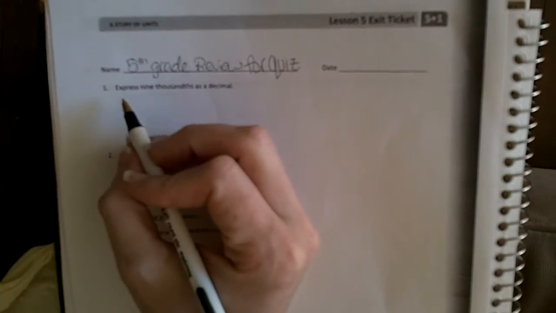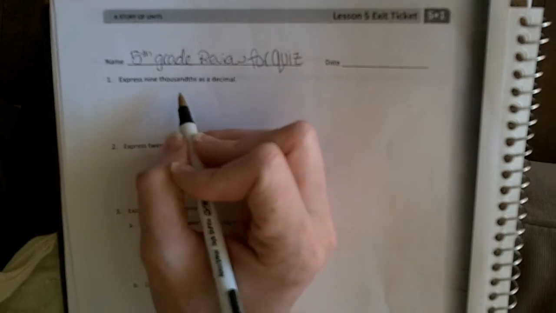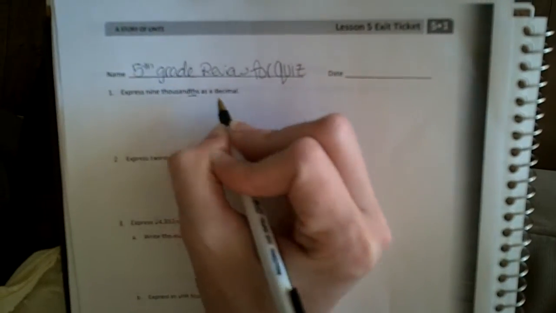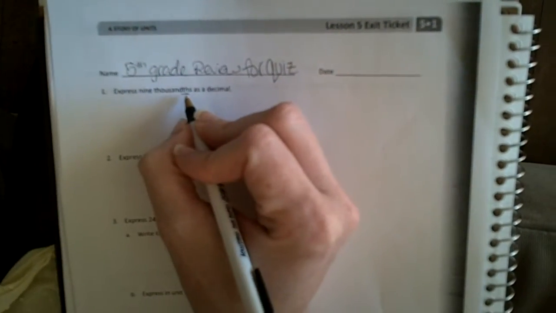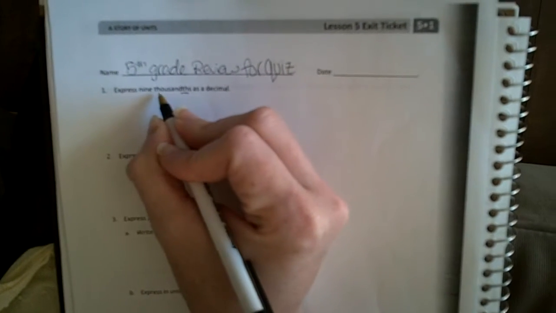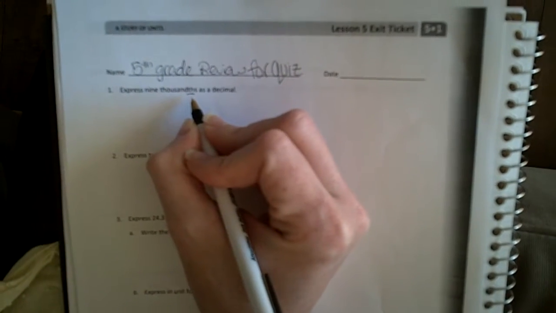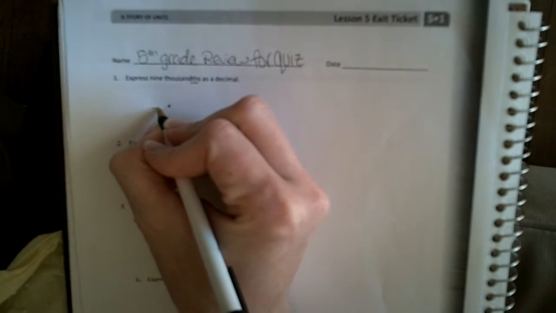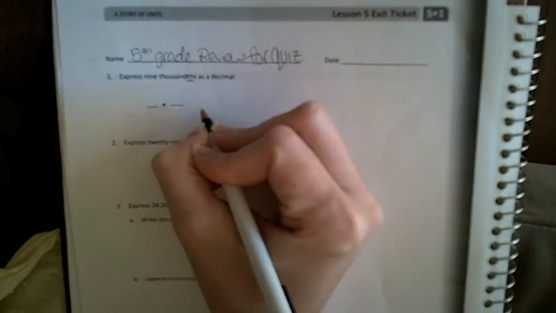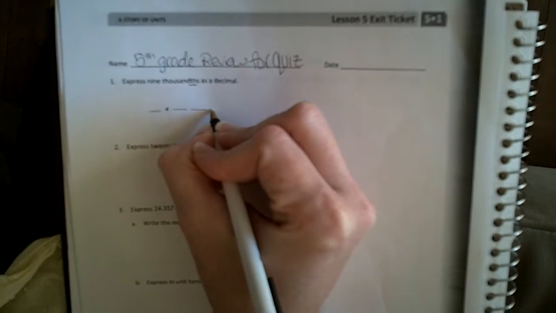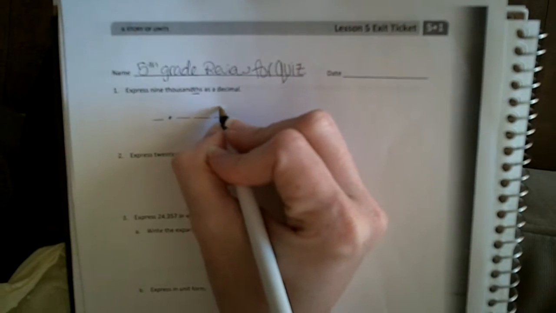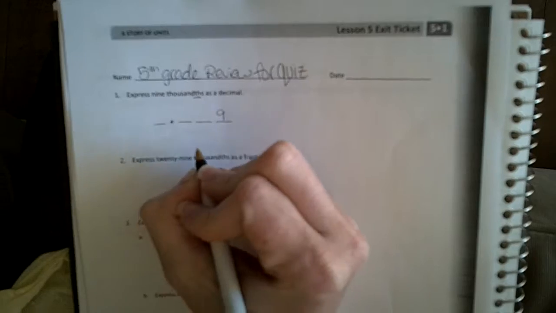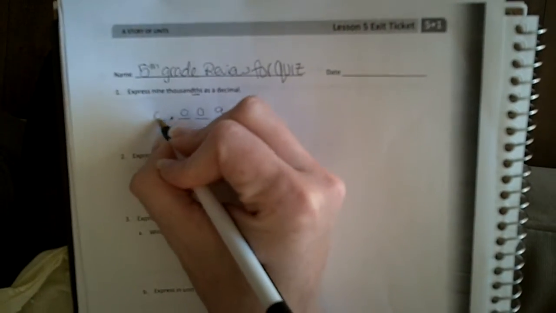So number 1 asks us to express 9/1000ths as a decimal. Now that means that this 9 is going to be in the thousandths place. So if we have our decimal place there, this is our ones, our tenths, our hundredths, our thousandths, which means the 9 is going to go there and the rest are zeros. That's all they wanted for number 1.